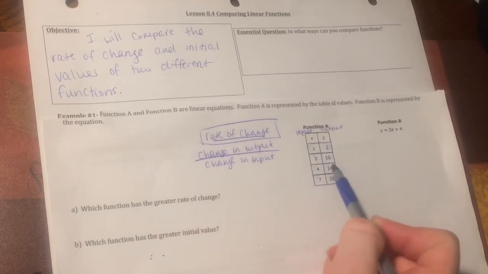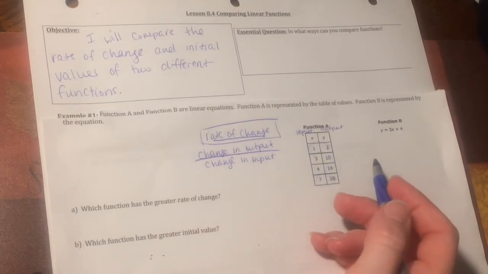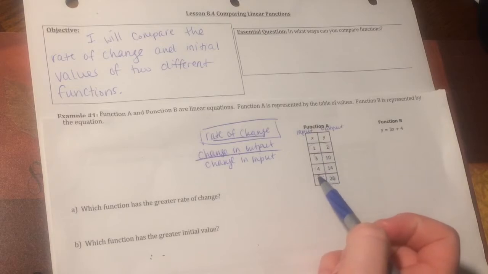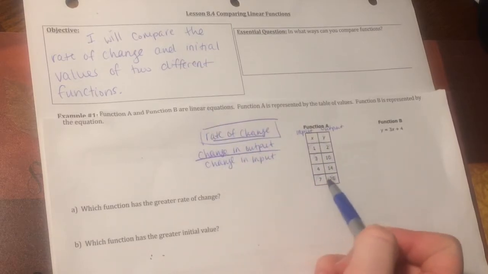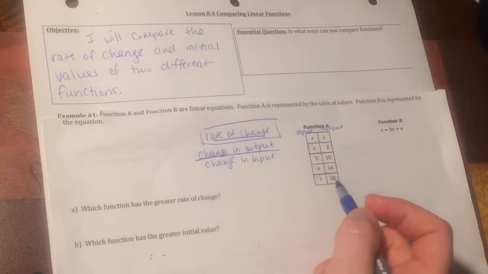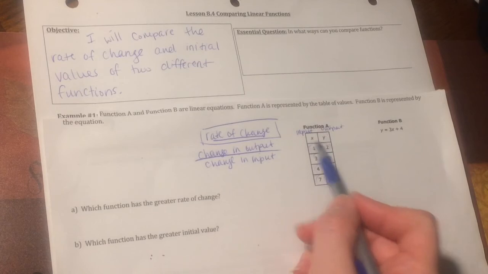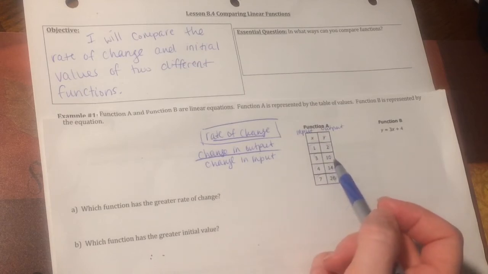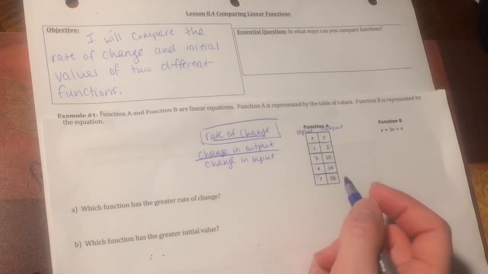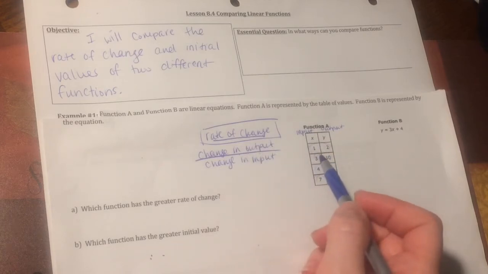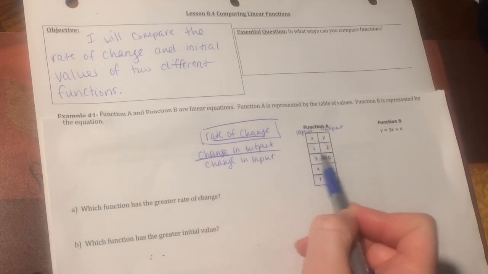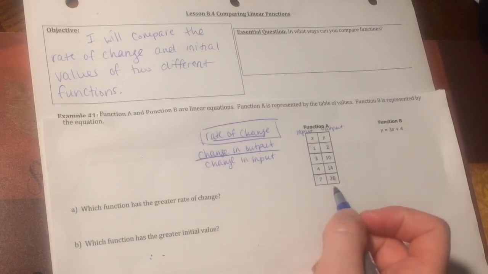So if you were to graph these points, this would be a straight line because it's a linear function. The way that you find the slope or the rate of change on a graph is you check the rise and the run between any two of the points. So we have to check the rate of change, which is the slope, between any two of these points.